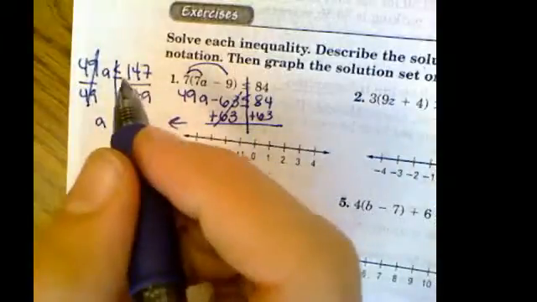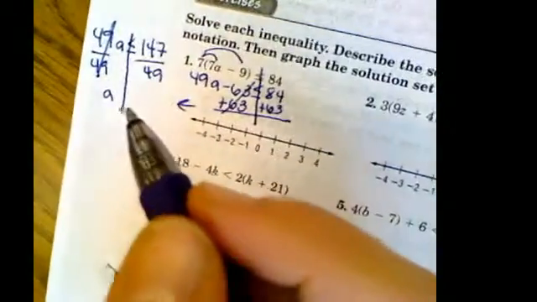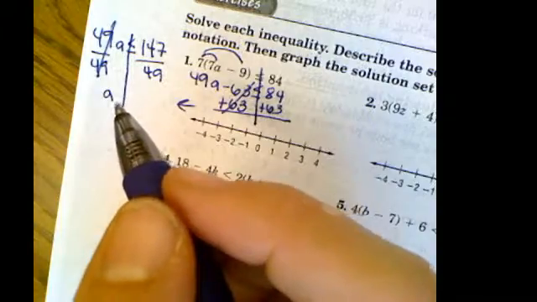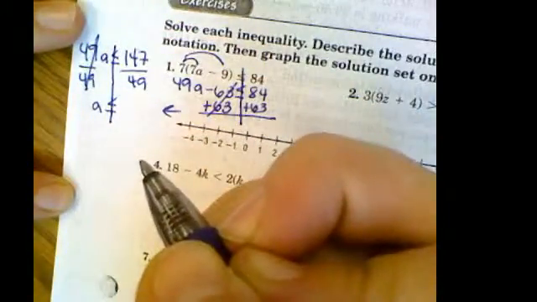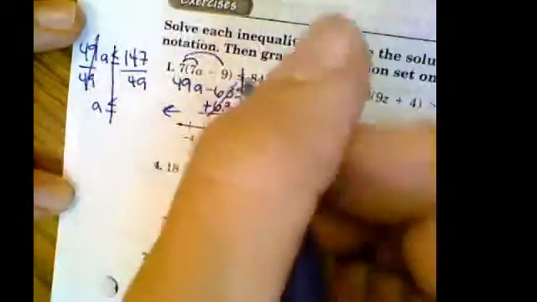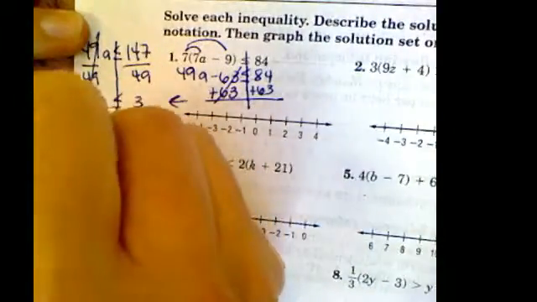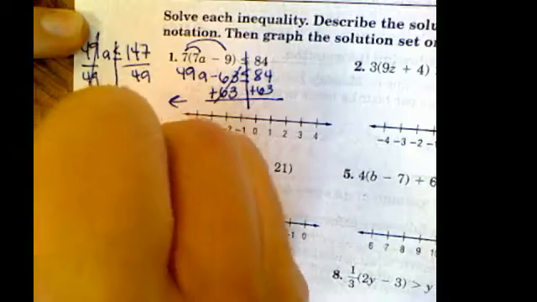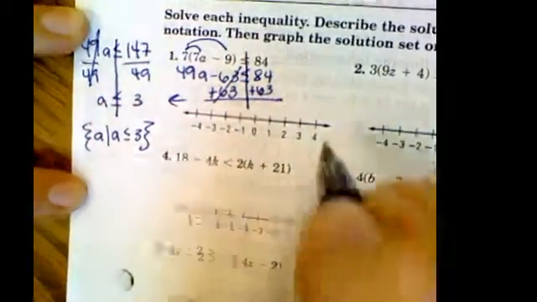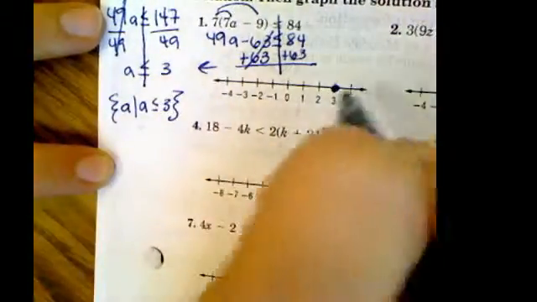Do I need to change my inequality sign? Well, I am dividing to solve. And so the answer is no, because the 49 that I'm dividing by is positive. So my inequality sign is going to stay exactly the same. And 147 divided by 49, who knows what that is? Oh, guess what? Nobody's here to tell me. It's 3. Okay, and if I write this in set notation, guys, squiggly bracket a is less than or equal to 3, squiggly bracket. It's a closed dot at 3 because it has the equal to bar. And less than means I'm going to color left.